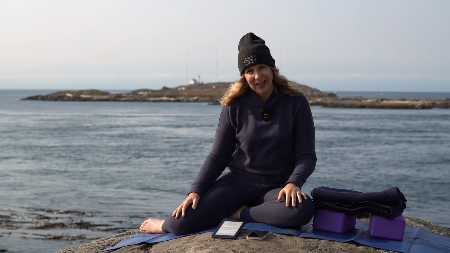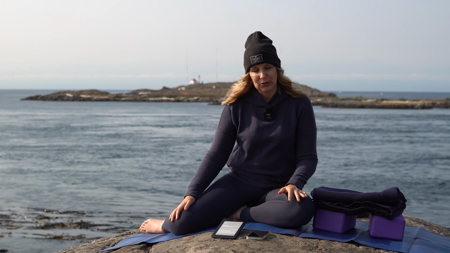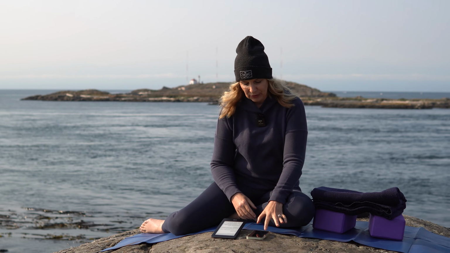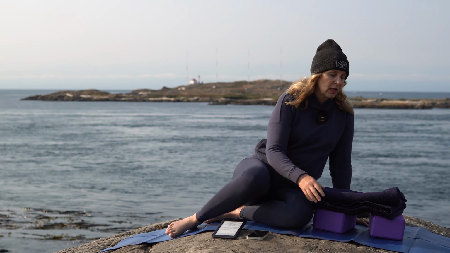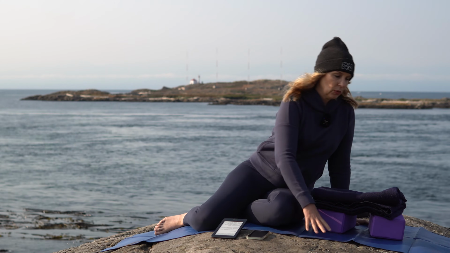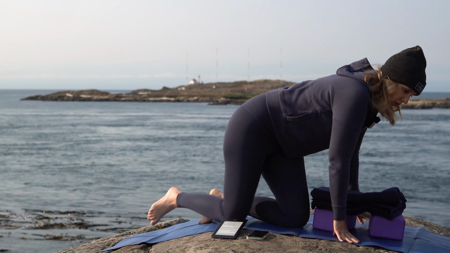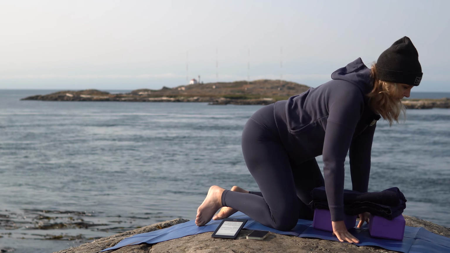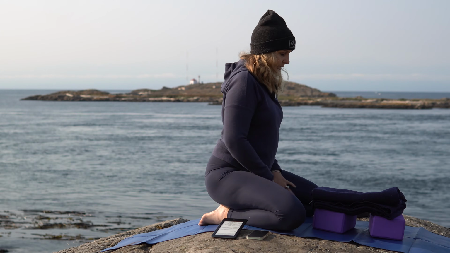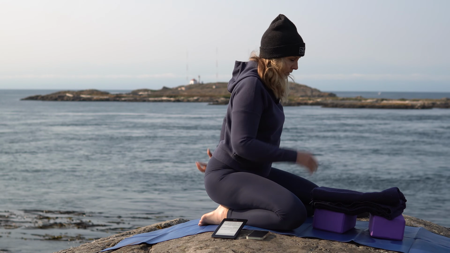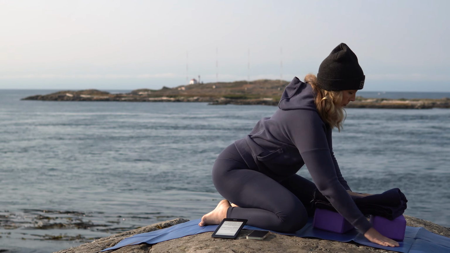So we're going to start with wide-legged child's pose. You're going to be in this pose for 5 minutes. And if wide-legged child's pose doesn't work for your knees, then you can always do knees to chest pose on your back. We're going to be affecting the kidney meridian here. So you want to feel sensation on the insides of your legs, and you want to breathe into your low back.